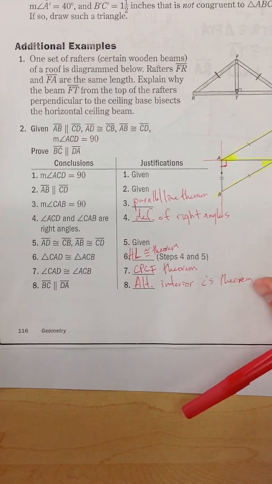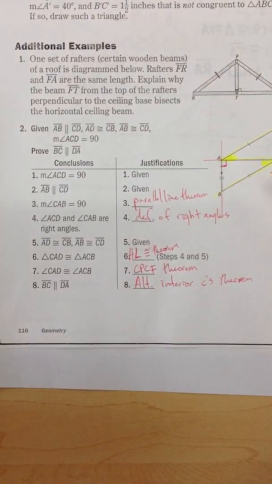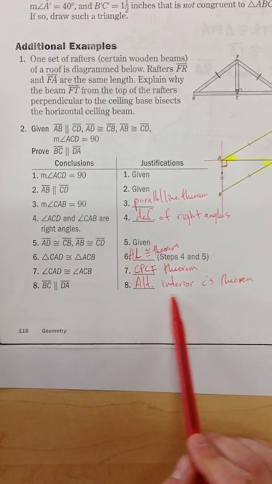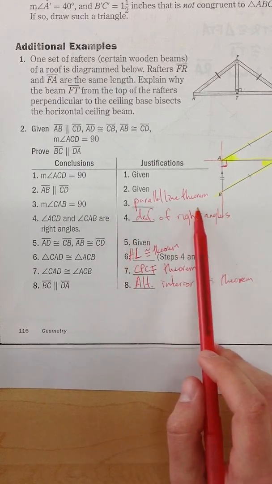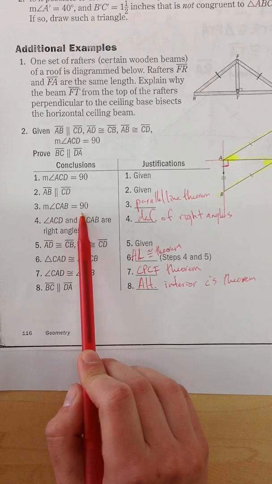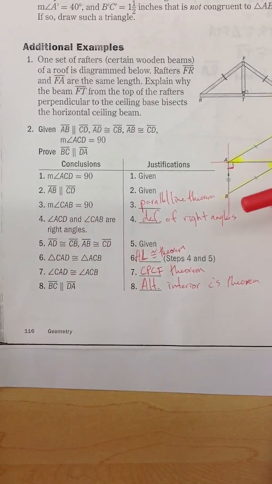And this one is the one that actually uses that alternate interiors wording because you're going from the angles to that they're parallel, so that's why this one's alternate interior angles versus what we had to do for the other one with parallel lines theorem, because that one we started with parallel and then went to congruent or equal to each other. So that's kind of tricky there.